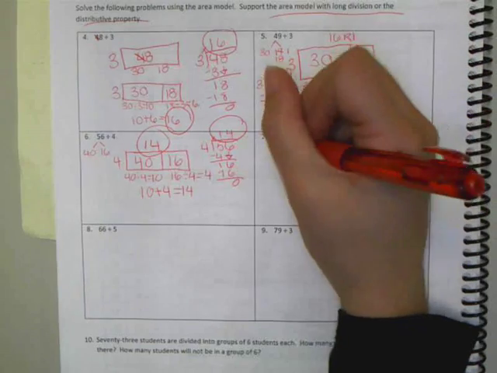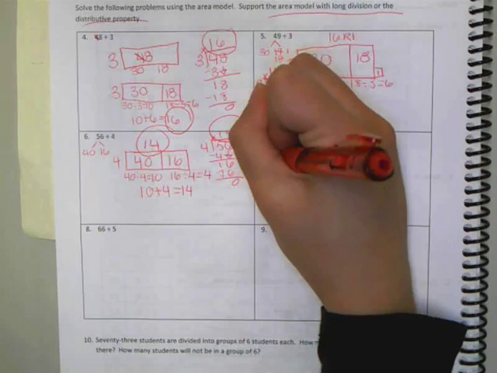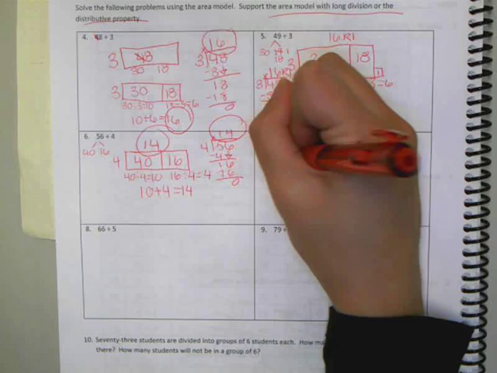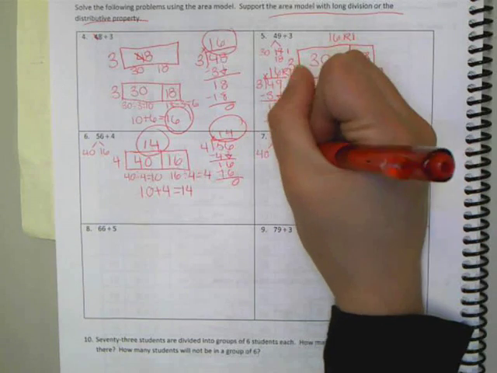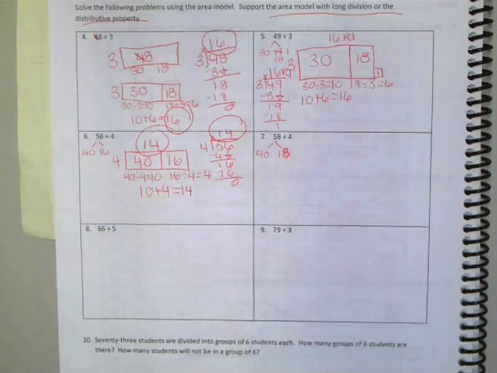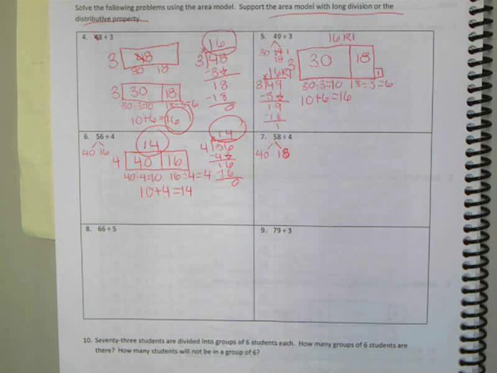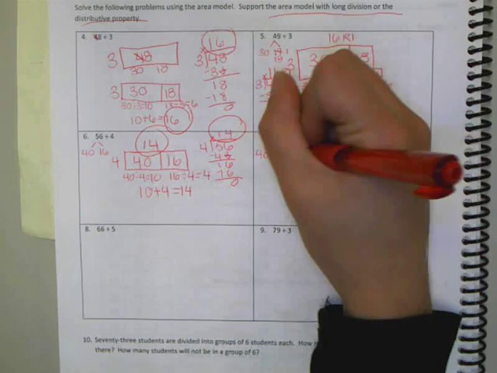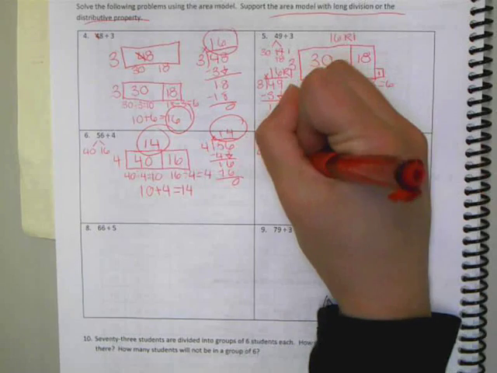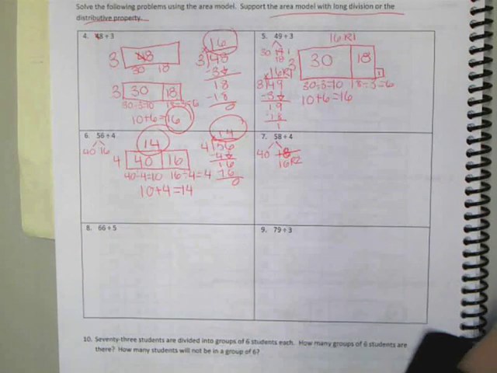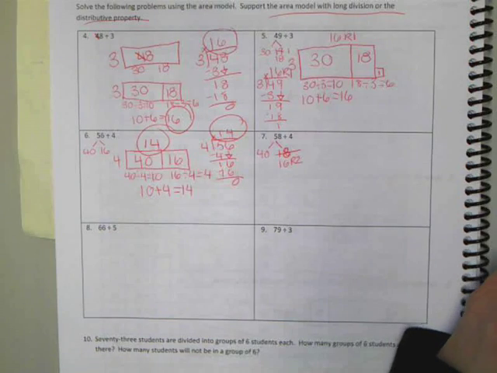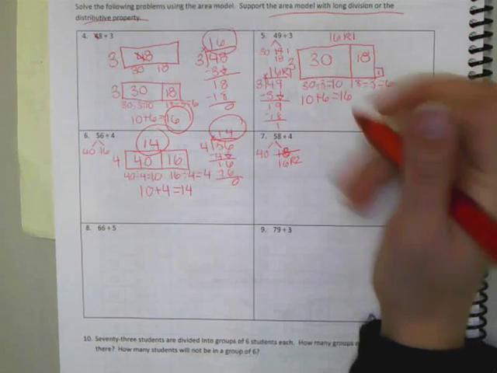Number 7. I gotta split this up. I have a 40 and an 18. Oops. An 18. Well, that's a bummer because I can't do 18 divided by 4 and I can't do 17 divided by 4. So I'm gonna have to go to 16. I hope you guys got this one. It may have given you a little trouble. But what I'm going to do is I'm going to make this a 16, and I'm going to have my remainder of 2 now. So that's okay. If you can have a bigger remainder than just 1, having a remainder of 2 is okay.